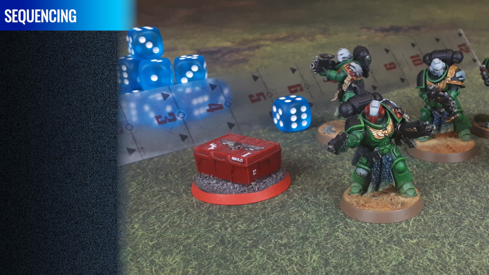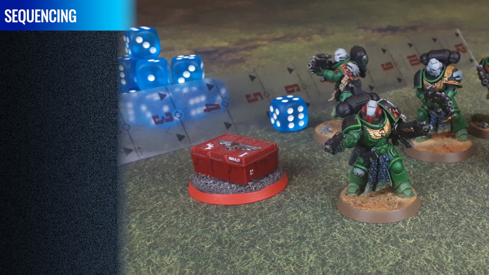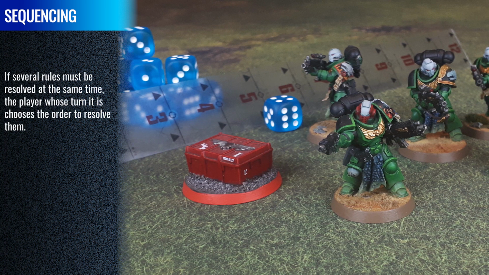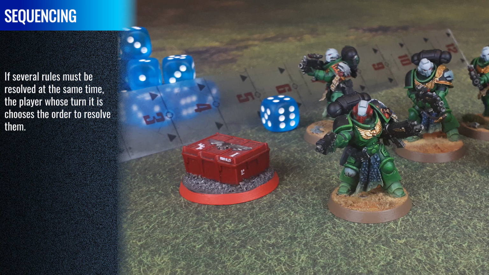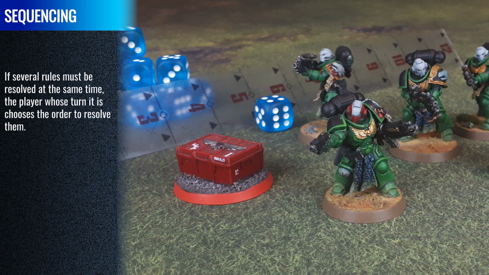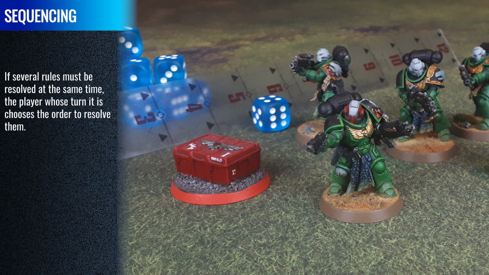And lastly, some rules will create situations where multiple rules are to be resolved at the same time. The player whose turn is taking place determines the order to resolve those rules. If this arises before or after the battle, meaning outside of either player's turn, both players roll off and the winner decides what order the rules are resolved.